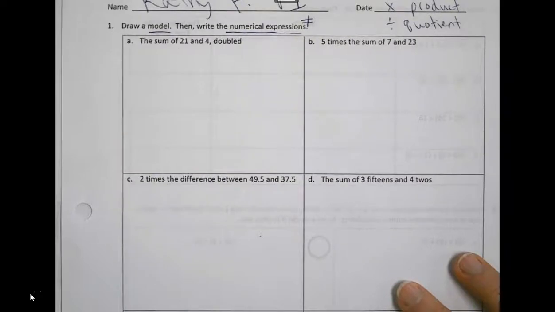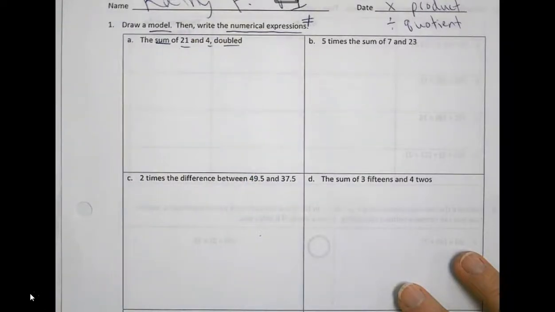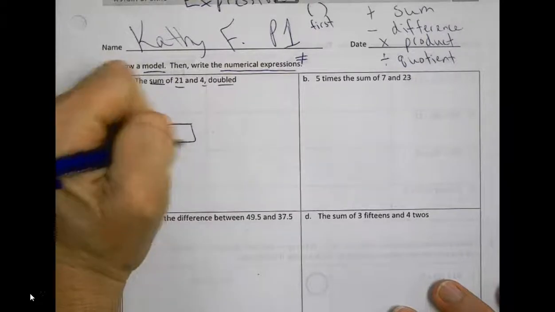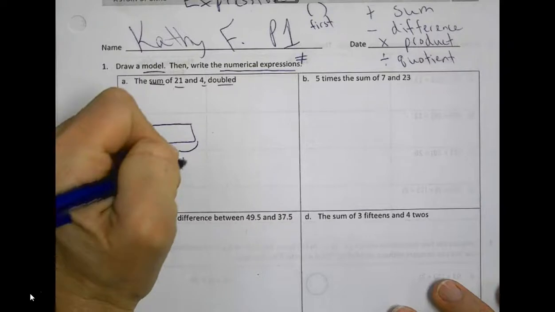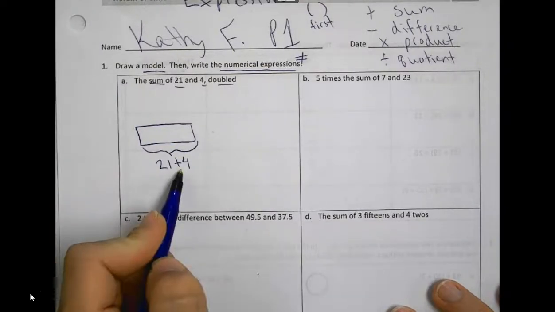Okay, the sum of 21 and 4 doubled. So I need the sum of 21 and 4. Well, sum means to add. So we're going to draw a box that represents 21 plus 4. The sum, I put add.